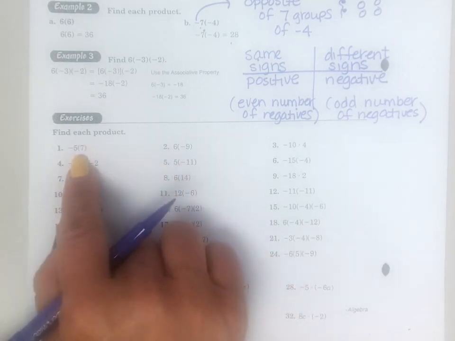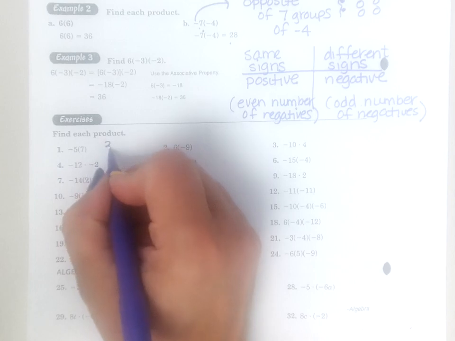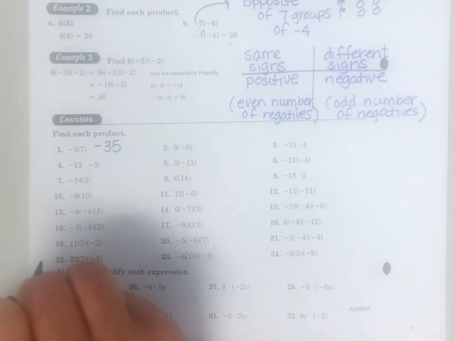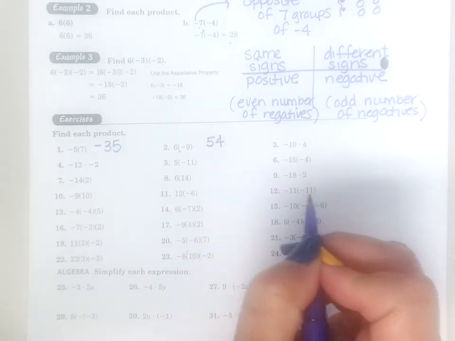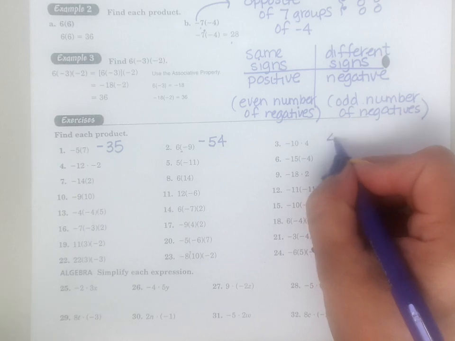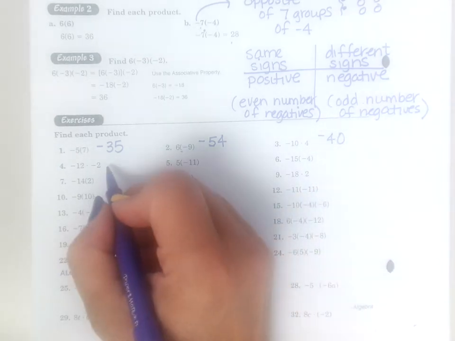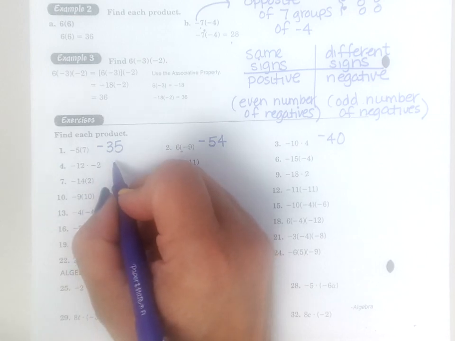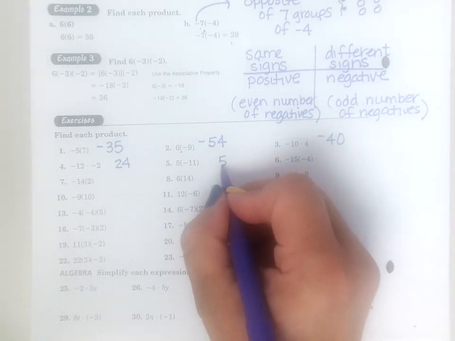All right, so here we go. I've got negative 5 times 7. That's 35. Different signs, negative. 6 times 9, you just multiply like normal, is 54. Different signs is negative. 10 times 4 is 40. Different signs is negative. 12 times negative 2, 12 times 2 is 24. Same signs, positive. 5 times 11 is 55.